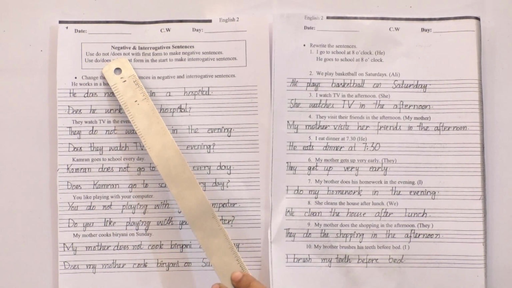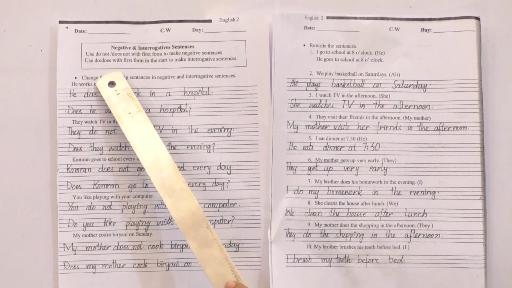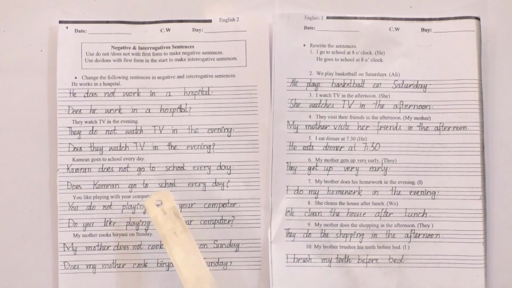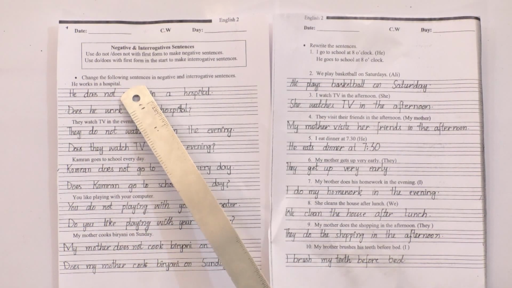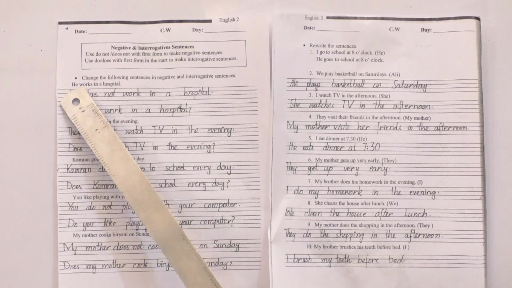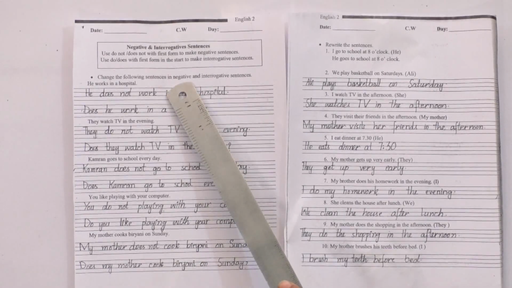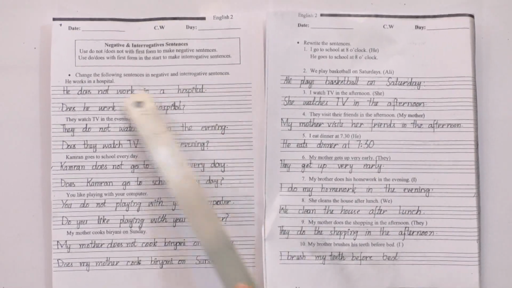And in interrogative, at the start, we write do or does. Now, let's read the question. Change the following sentences into negative and interrogative sentences.